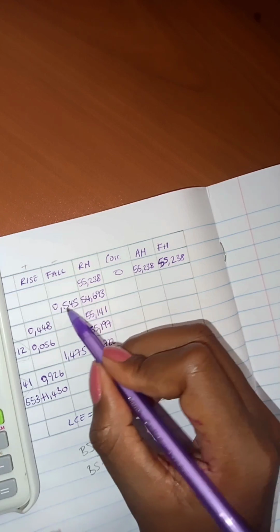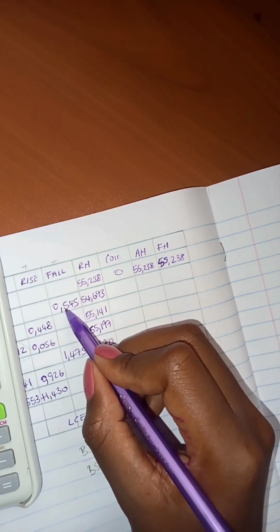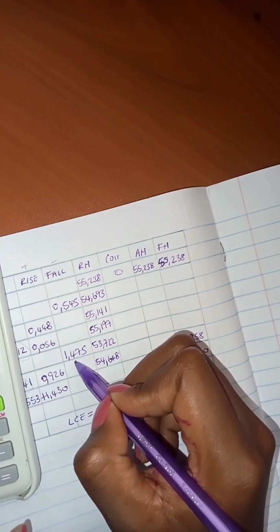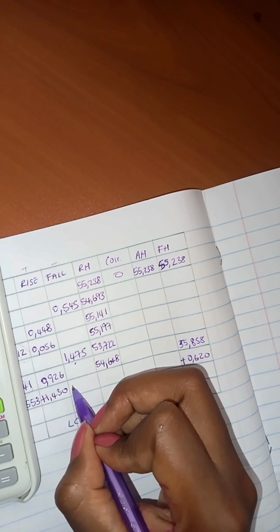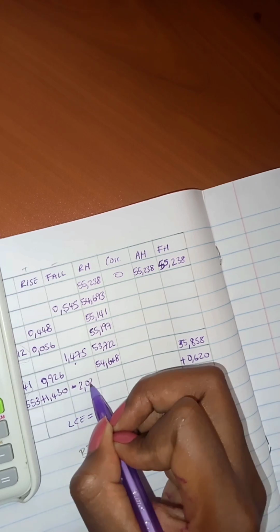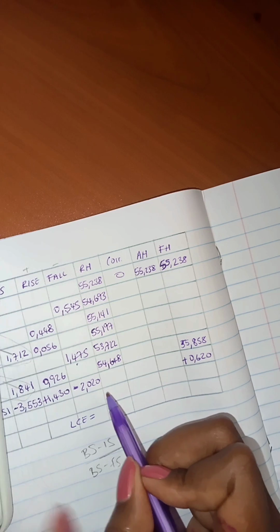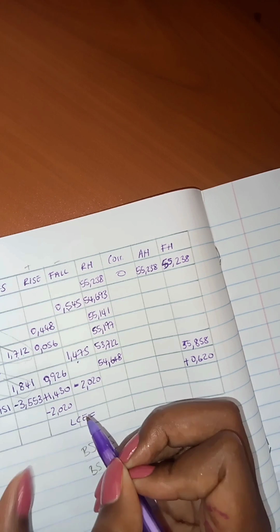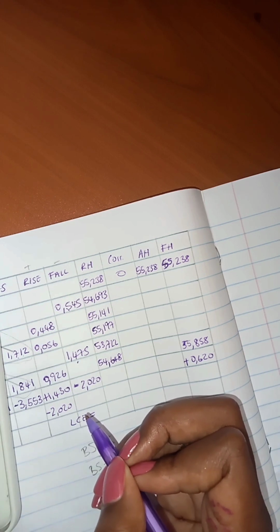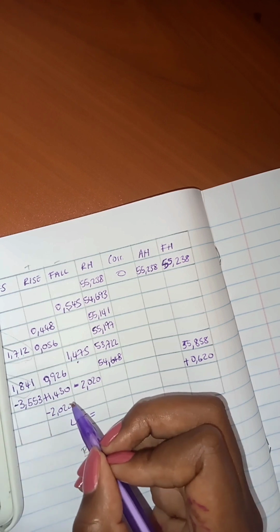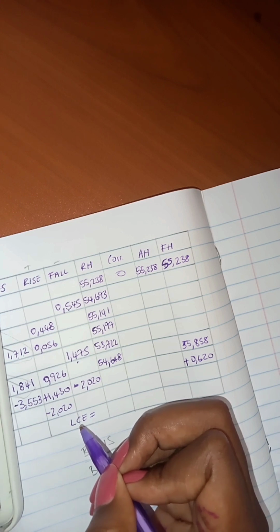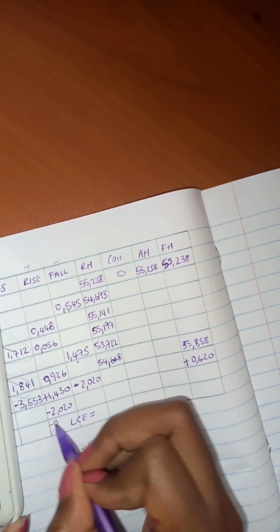And then for the fall, we have 0,545 plus 1,475, negative 2,020. And then we subtract the negative from the positive. We're going to say 1,430 minus 2,020, that is negative 0,59.